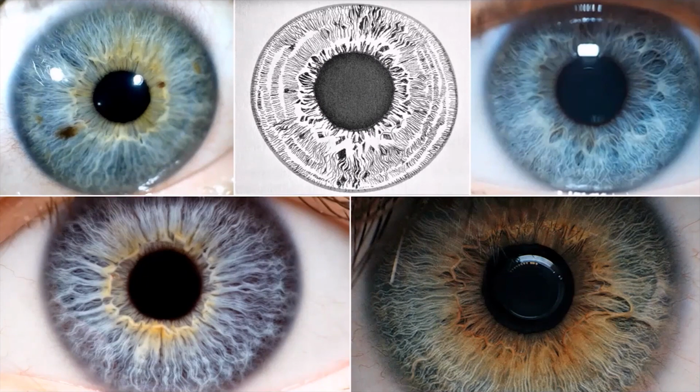Some people's pupils, everyone's of course, but some are more prone to pupil dilation. When the pupil is dilated, it can indicate stress in the sympathetic nervous system, which is, as we know, the part of the nervous system that deals with fight or flight.